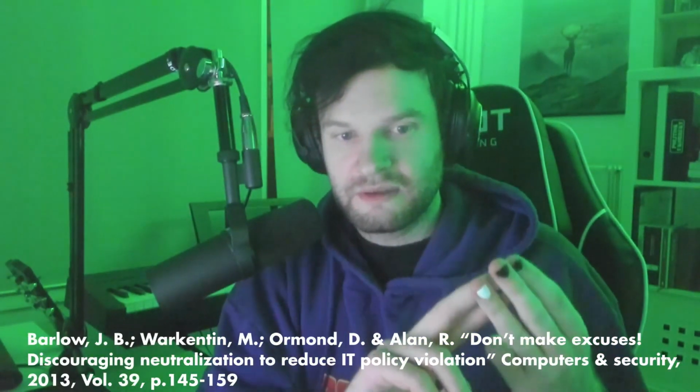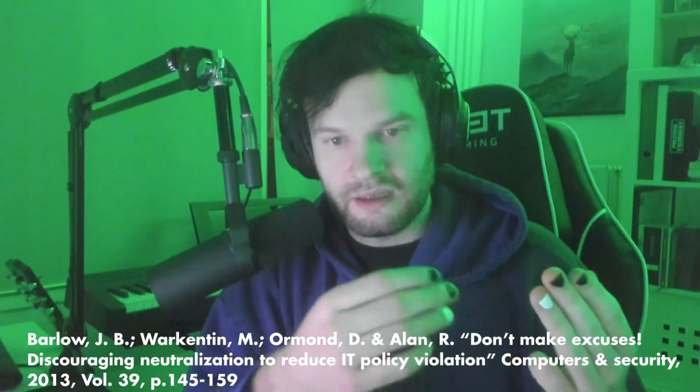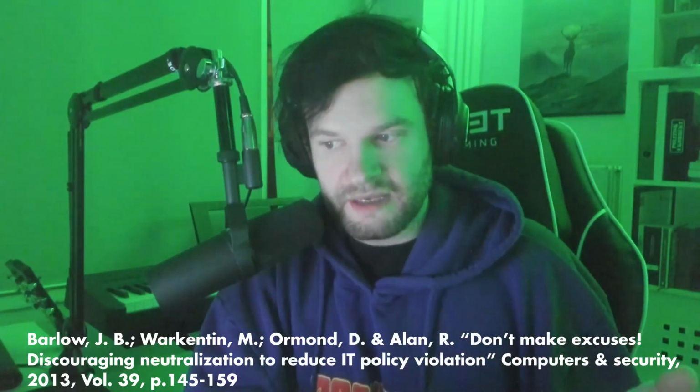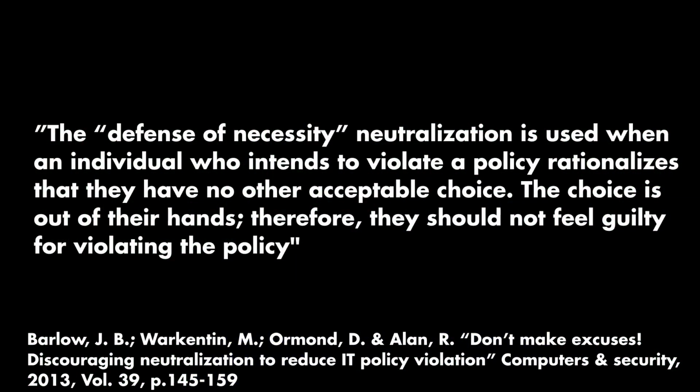Well, there's basically three different concepts that Barlow et al. from 2013 describe. There's the defense of necessity, which is a neutralization used when an individual who intends to violate a policy rationalizes that they have no other acceptable choice. The choice is out of their hands, therefore they should not feel guilty for violating the policy.